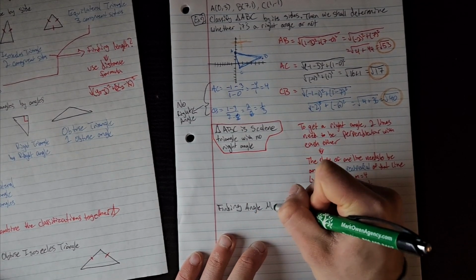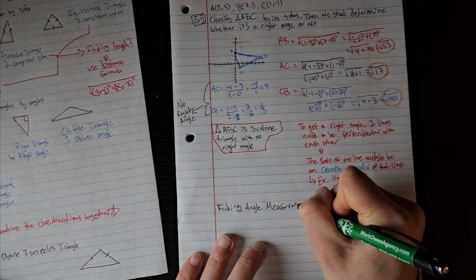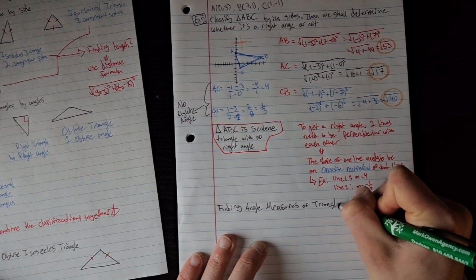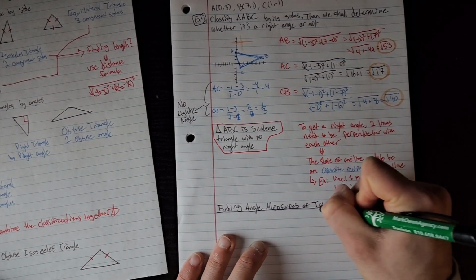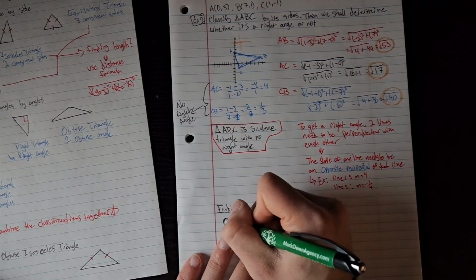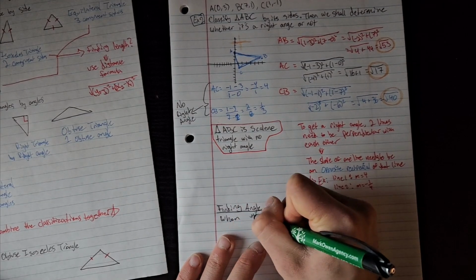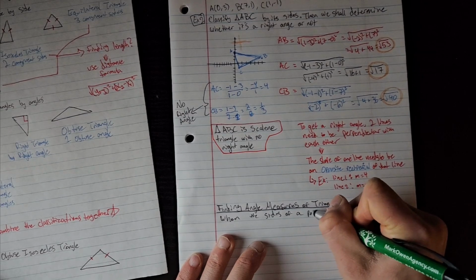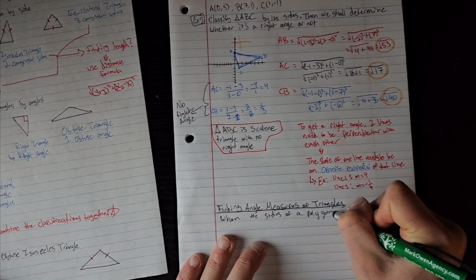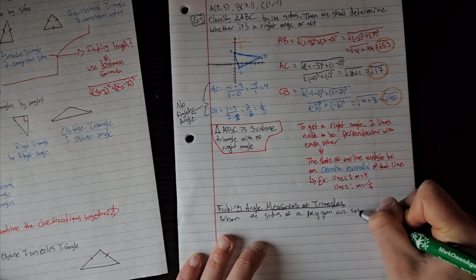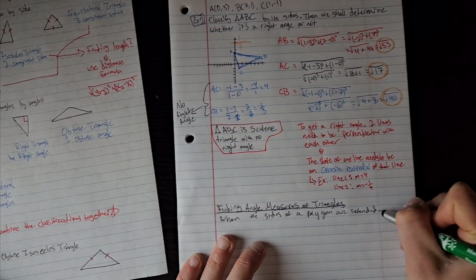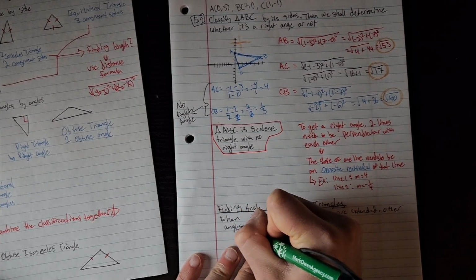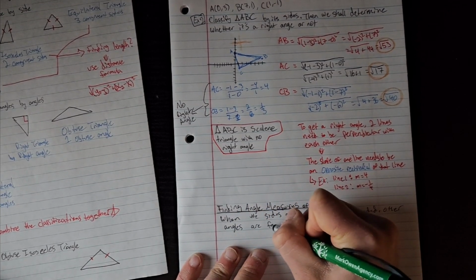Next section is finding angle measures of triangles. So when the sides of a polygon are extended, other angles are formed.